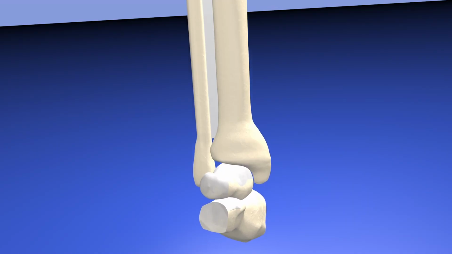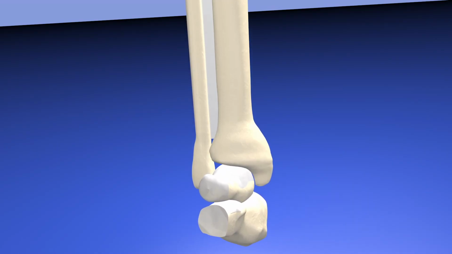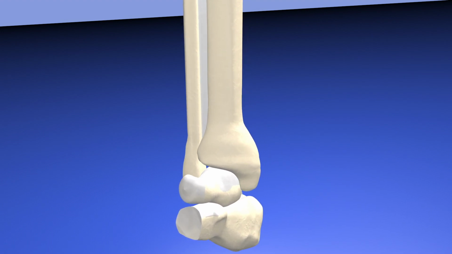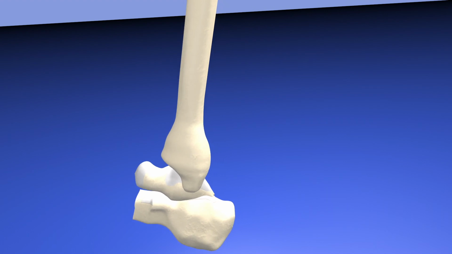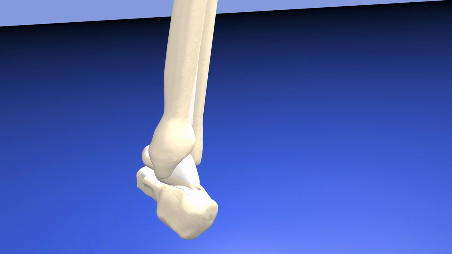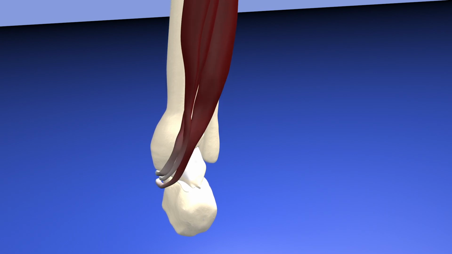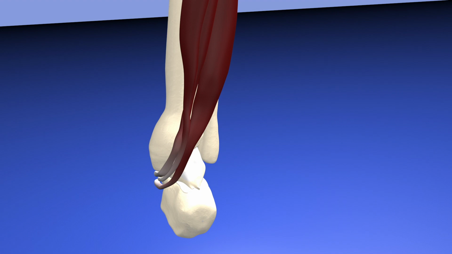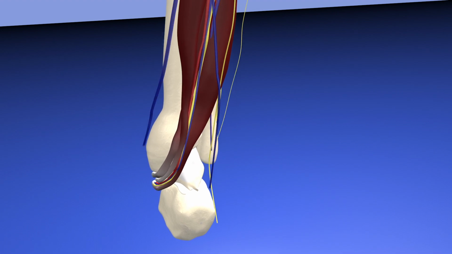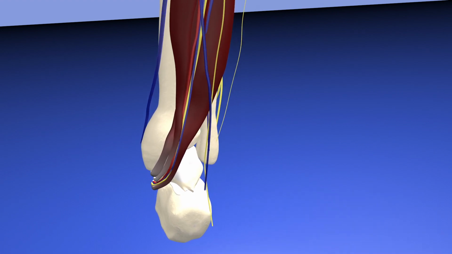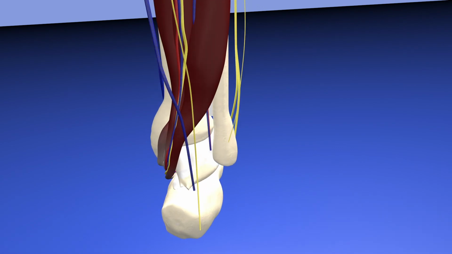Here we're going to review some of the anatomy involved in this case. Here, essentially just looking at the bones with the interosseous membrane. On this demonstration, we're just going to focus on the posterior aspect of the leg, specifically around the Achilles tendon. Now we'll bring in some of the deep musculature into view. You can see the flexor hallucis longus, tibialis posterior, flexor digitorum longus going from a lateral to medial direction.